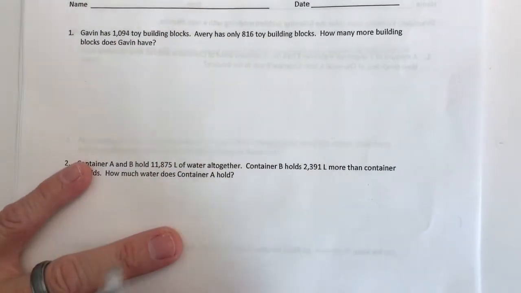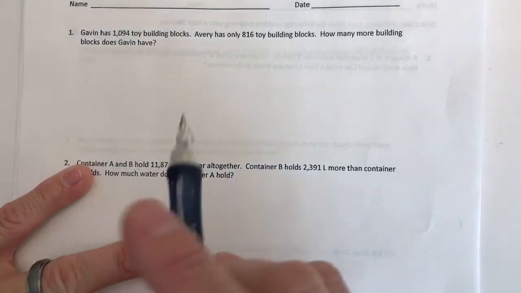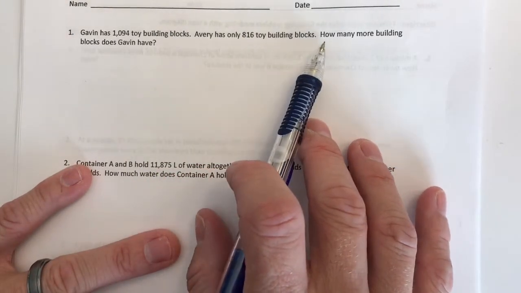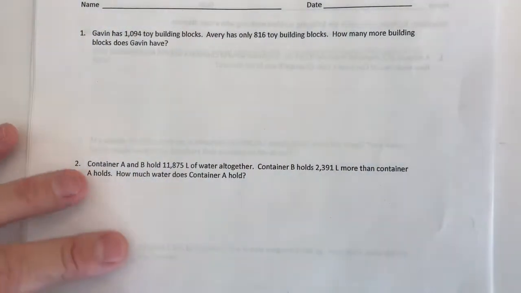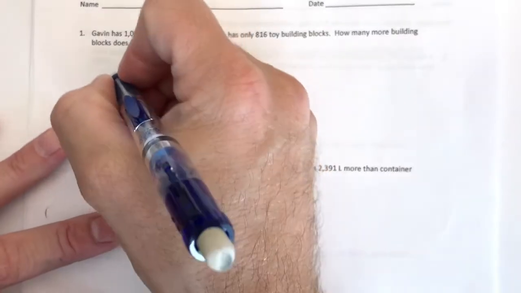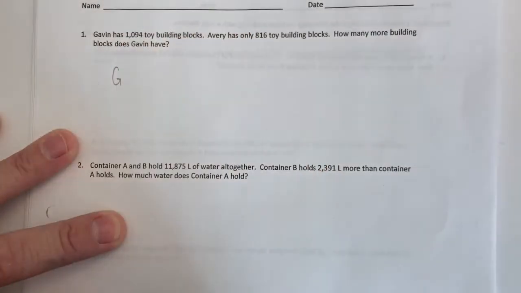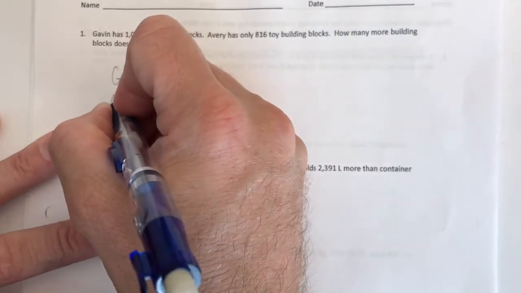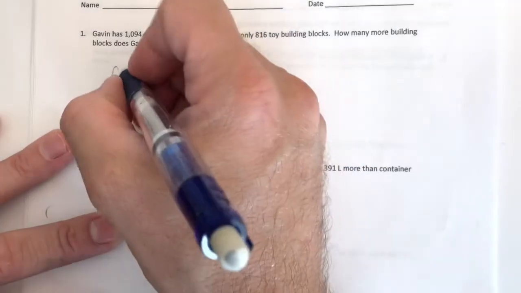Gavin has 1,094 toy building blocks. Avery has only 816 toy building blocks. How many more building blocks does Gavin have? Now this is probably going to be our easiest one of the day, but I'm going to set this up as a comparing. And remember, boys and girls, when we set it up as a comparing, we want them kind of side by side, because this is going to open us up into two-step word problems.